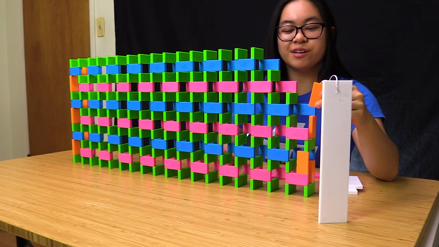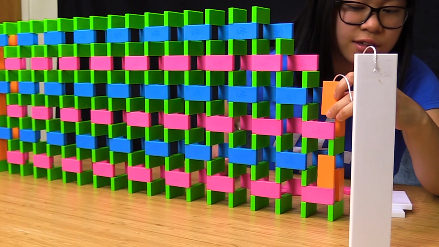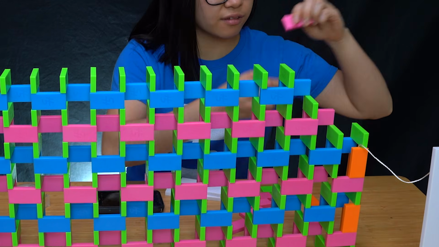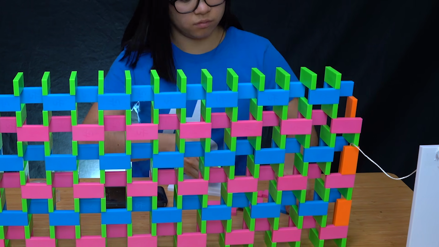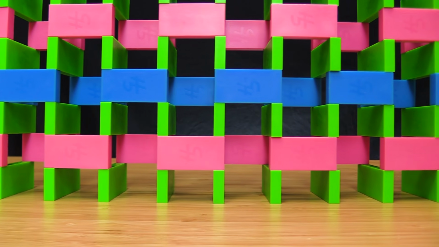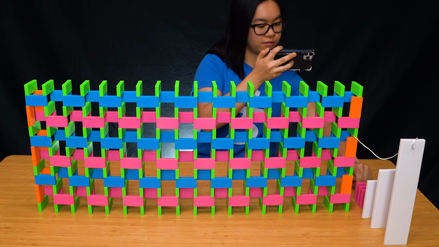And now we can place the vertical domino very carefully. So now let's continue the domino wall and finish it up. There we go. This is the domino wall using the alternating technique. Let's knock it down.